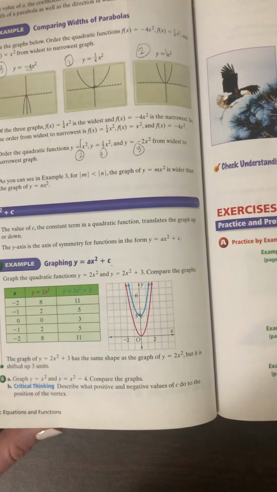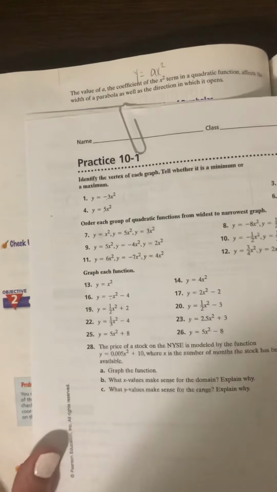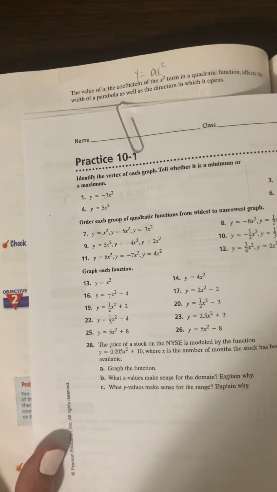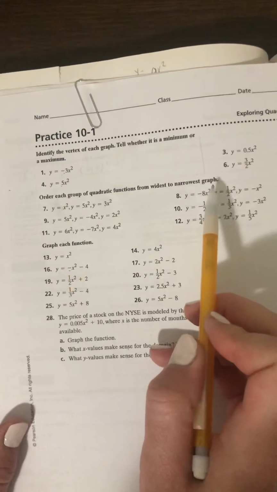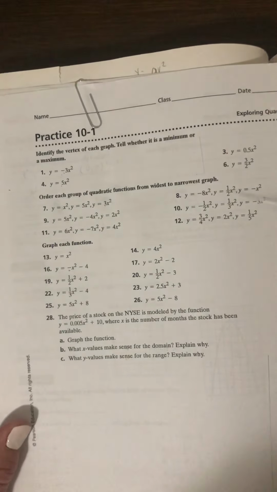So let's take a look at what you guys are going to be doing for homework today. Identify the vertex of each graph. Tell whether it is a minimum or a maximum. Well, this is pretty easy. 1, 3, 4, and 6, because they're all in this form.